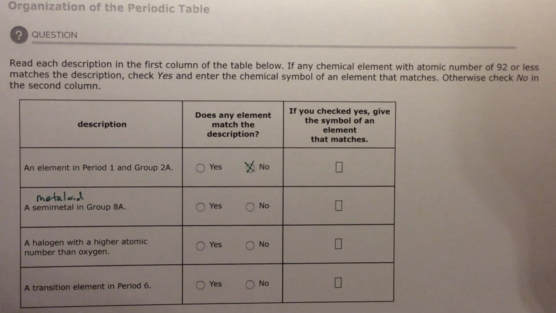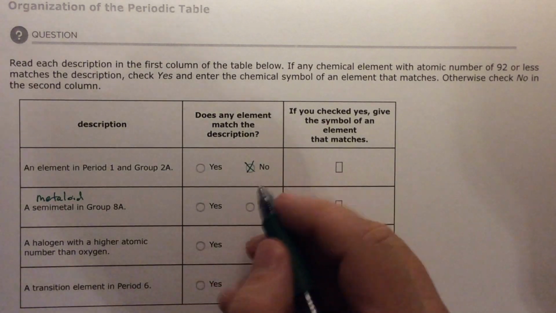And there are no stairs in group 8A. 8A is the noble gases. There's no metalloids in the noble gases. They're all nonmetals. So this would also be no.